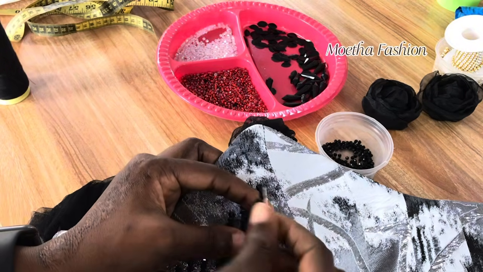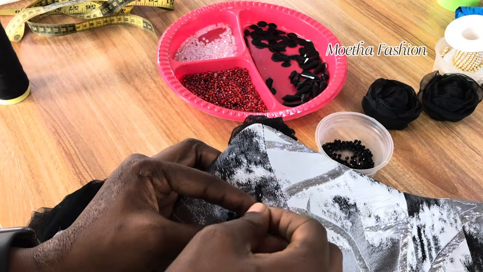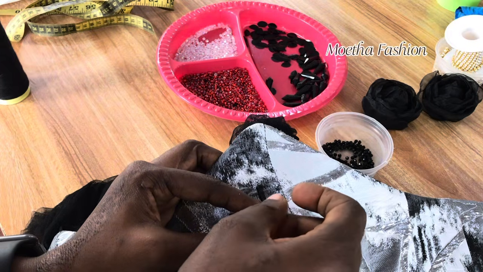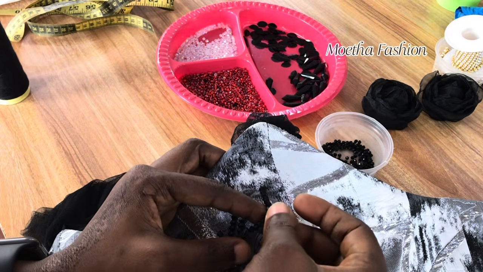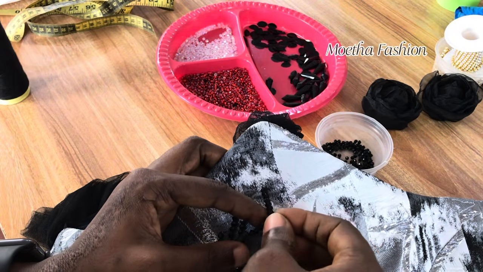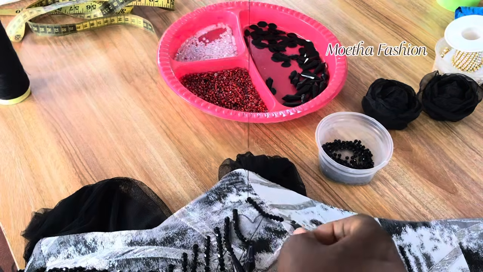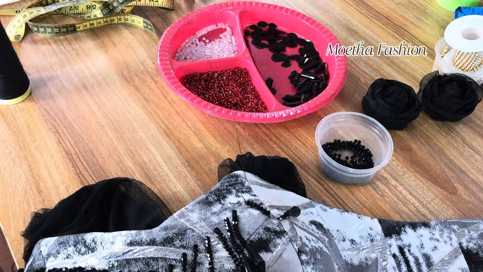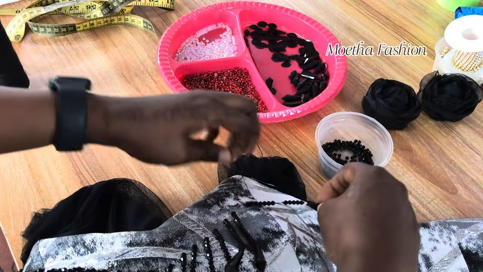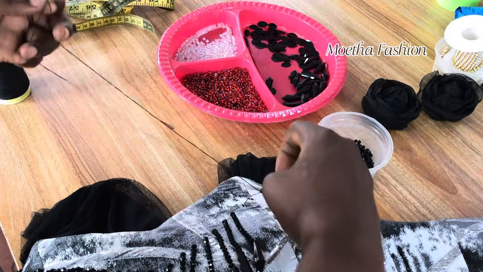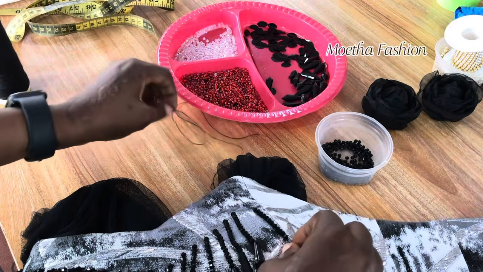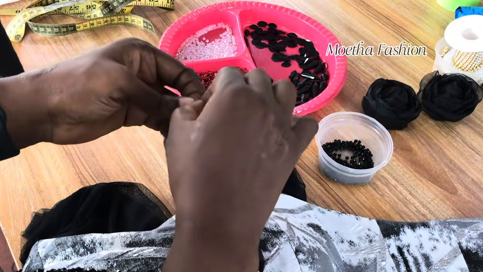And then the next thing you want to do afterwards is to mark the outline. That is the point where you want the beads to be on. Mark the outline one after the other. Know your spacing. How do you want to space it out? You need to have that in mind. Then get your beading needle and your thread, and then it's time to just go ahead with it.